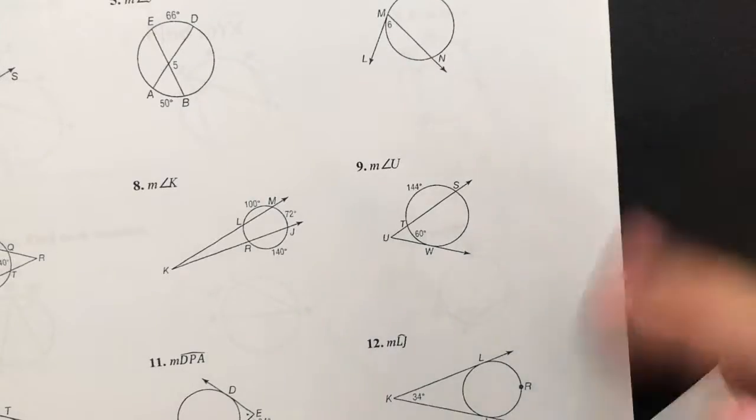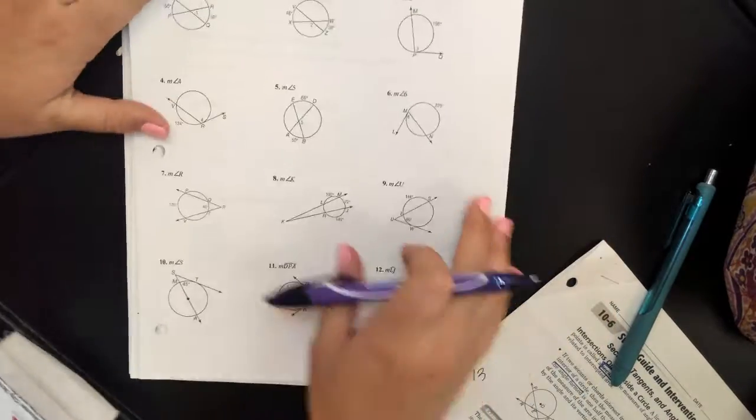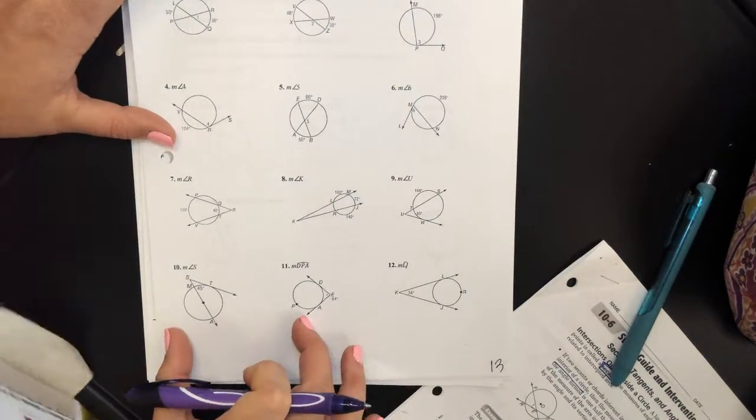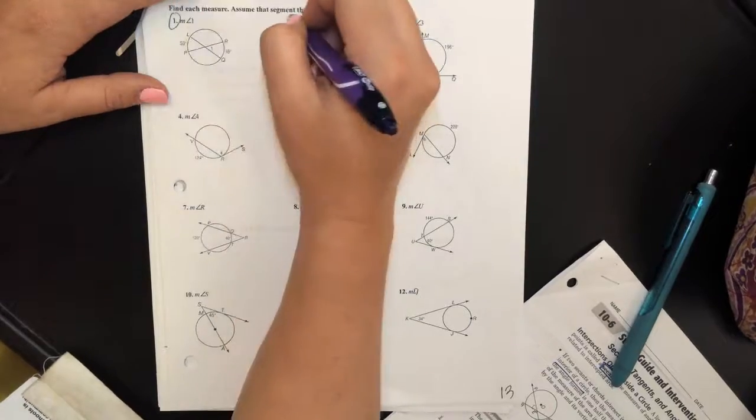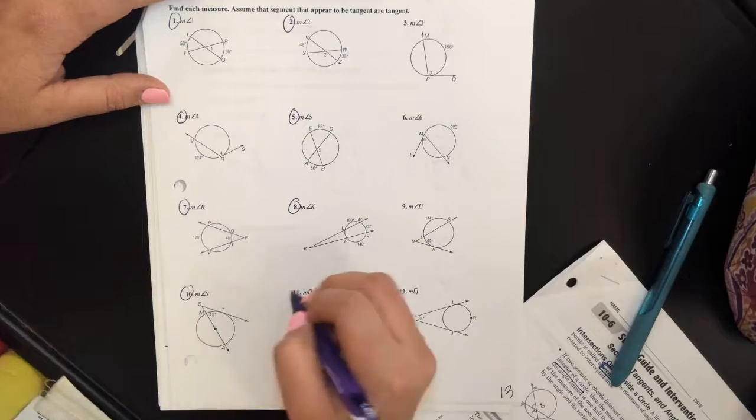Okay, let's do. You see how they're in like columns? Let's do these 2 columns. So 1, 2, 4, 5, 7, 8, 10, and 11.